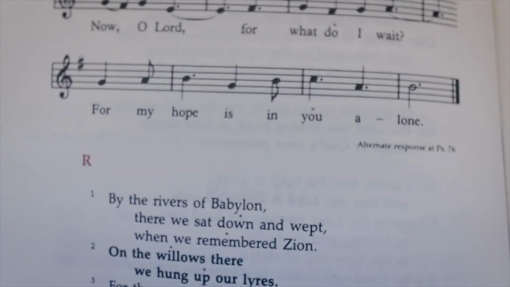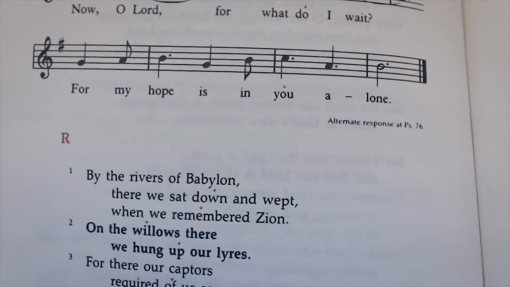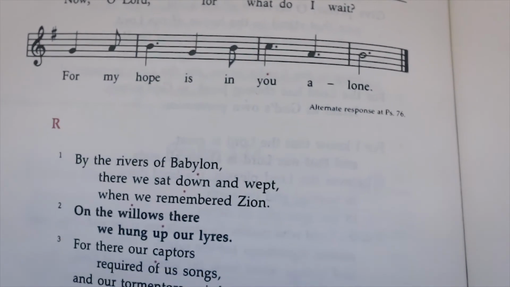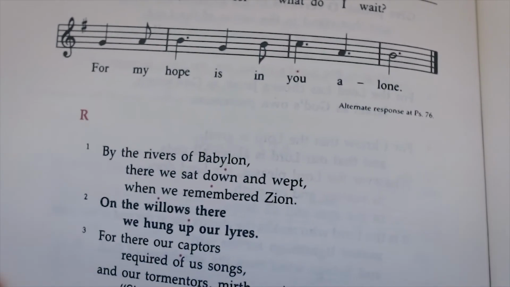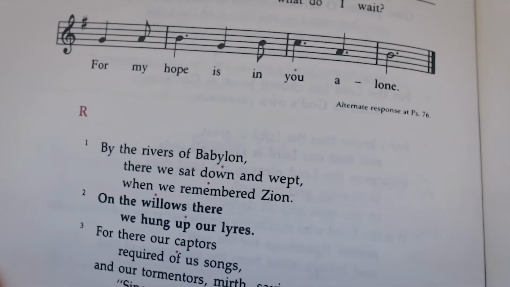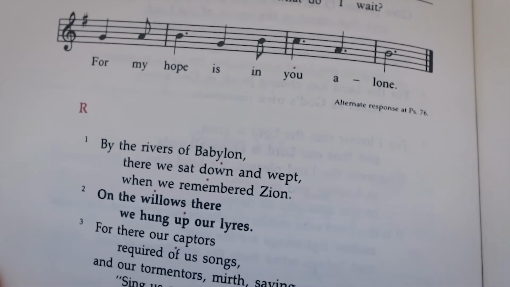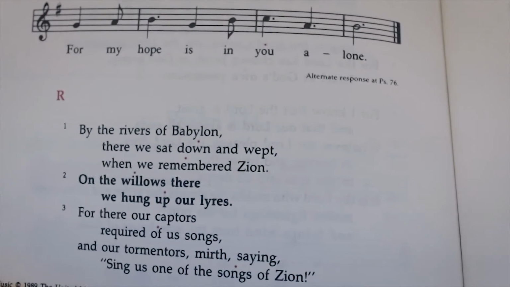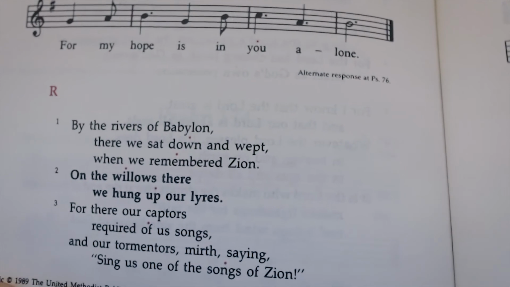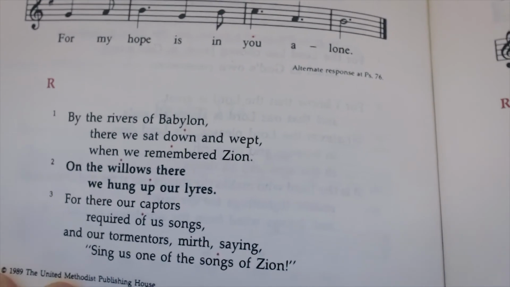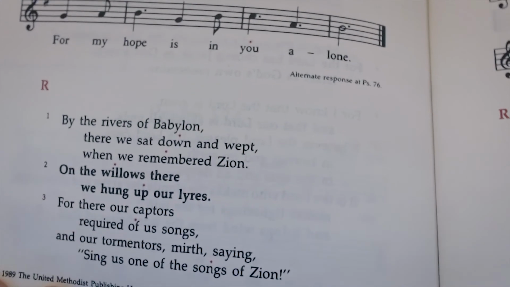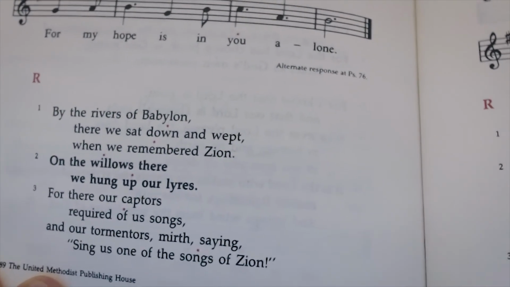By the rivers of Babylon, there we sat down and wept, when we remembered Zion. On the willows there, we hung up our lyres, for there our captors required of us songs, and our tormentors mirth, saying, "Sing us one of the songs of Zion."